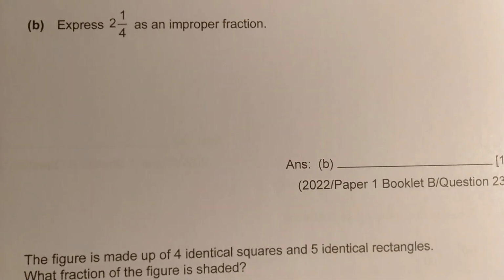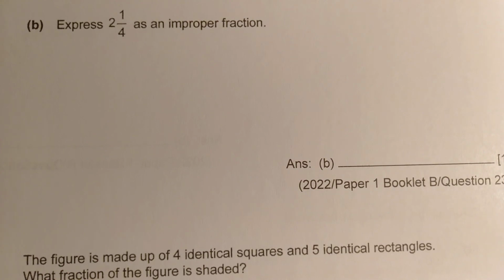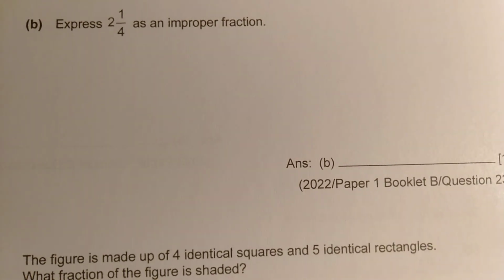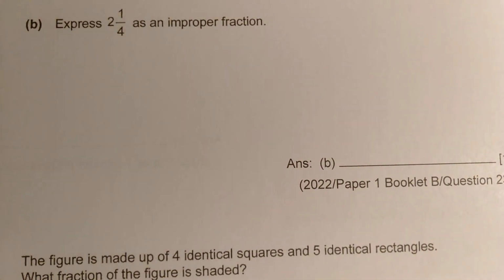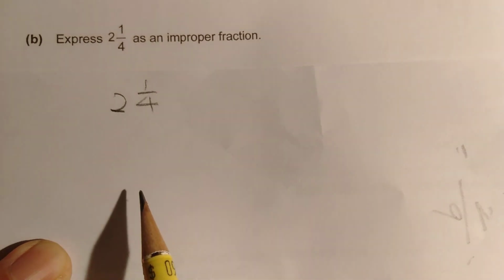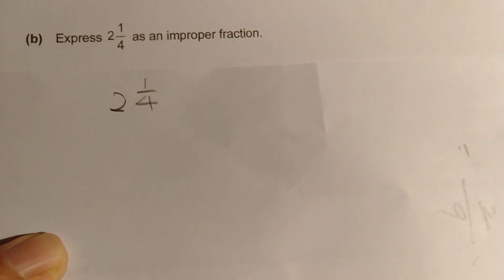In the previous question, we tried to change an improper fraction to a mixed number. In this question, we're doing the reverse. We're changing a mixed number into an improper fraction. So pause the video, try it before you play the video. Okay, so now I know this is 2 whole and 1/4. Now again, I'll do both ways to show you.